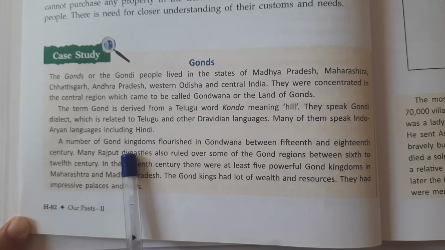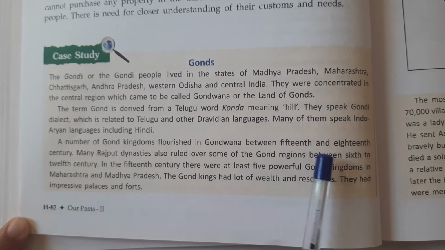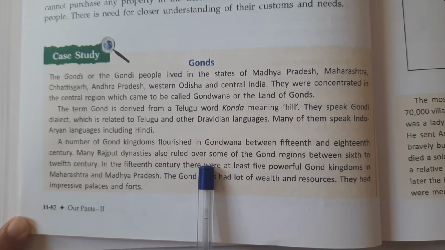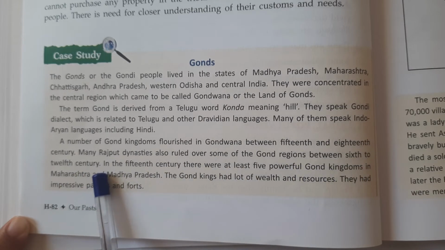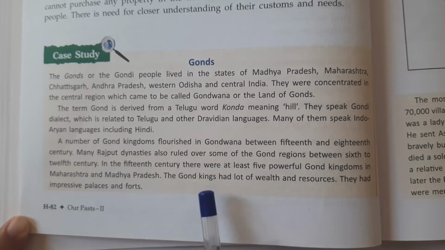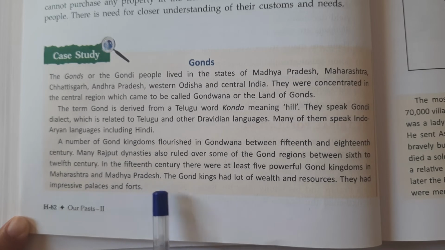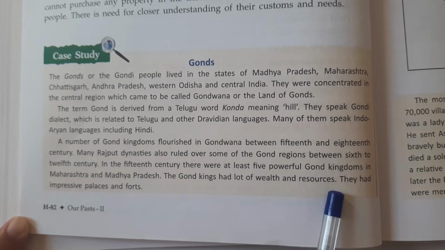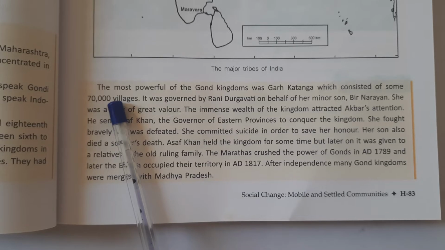A number of Gond kingdoms flourished in Gondwana between the 15th and 18th century. Many Rajput dynasties also ruled over some of the Gond regions between the 6th and 12th century. In the 15th century, there were at least 5 powerful Gond kingdoms in Maharashtra and Madhya Pradesh. The Gond kings had a lot of wealth and resources. They had impressive palaces and forts.